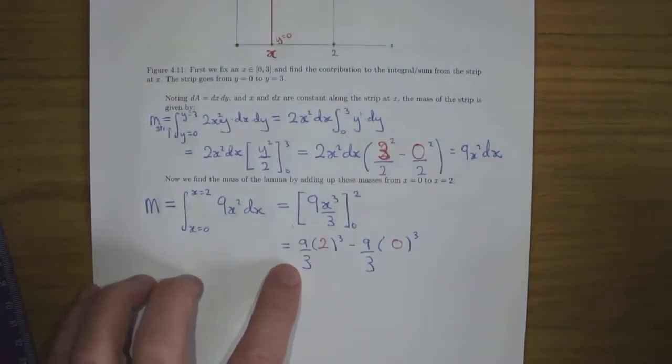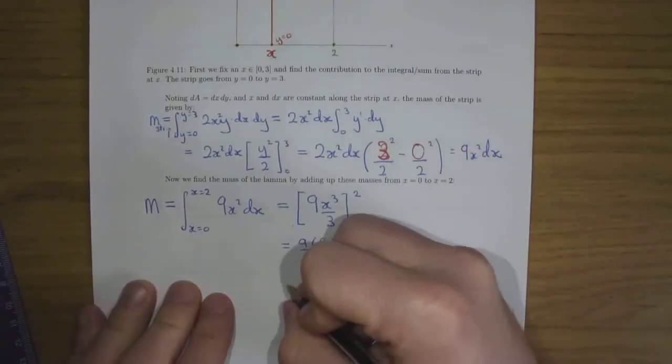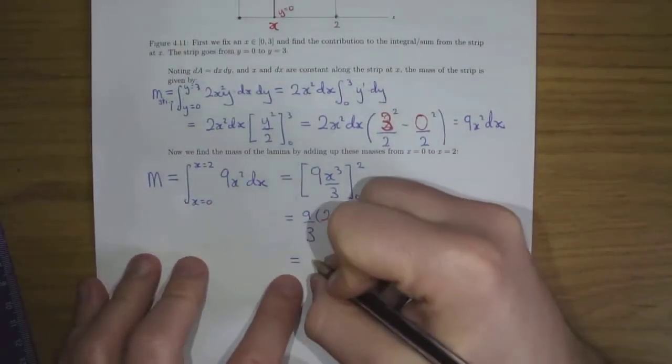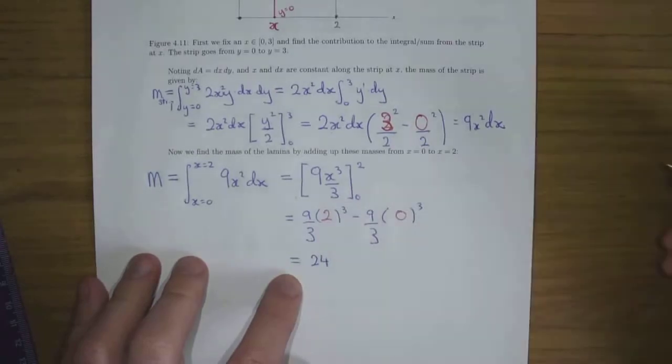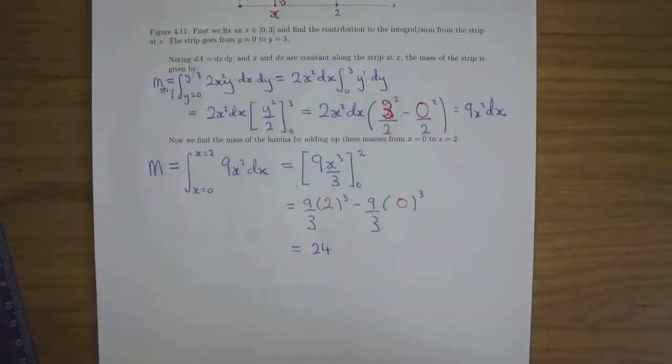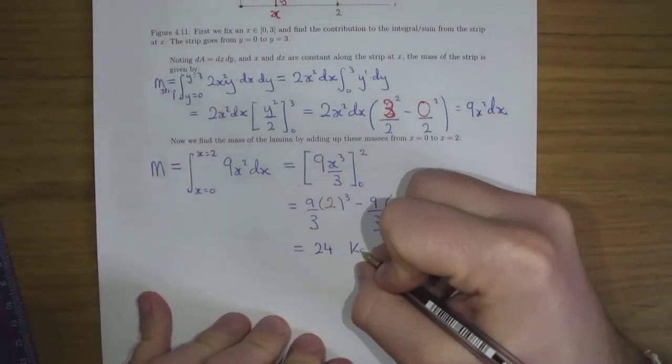And then 9 over 3 is 3. 3 by 8 last time I checked was, is it 24? I'm kind of a bit stupid there. 3 by 8 is 24, yeah. And then we're saying SI units kg.